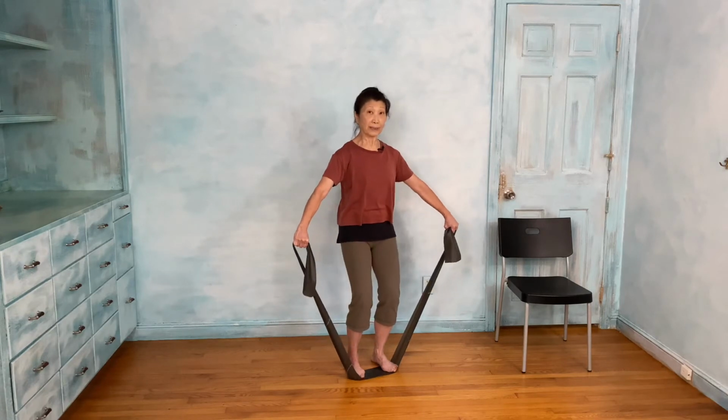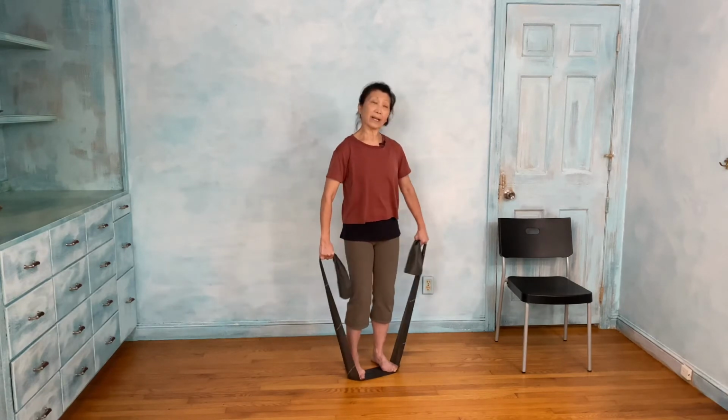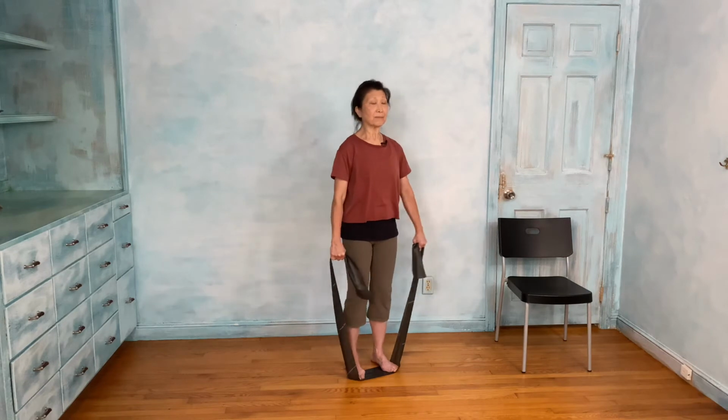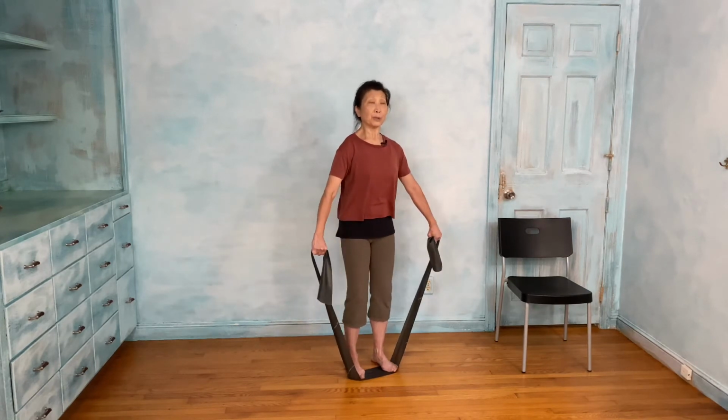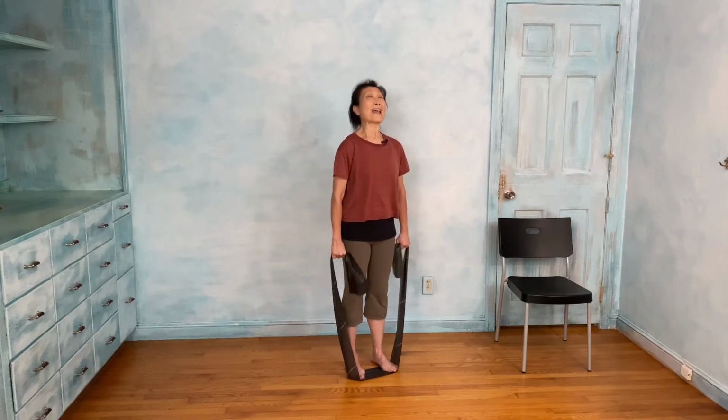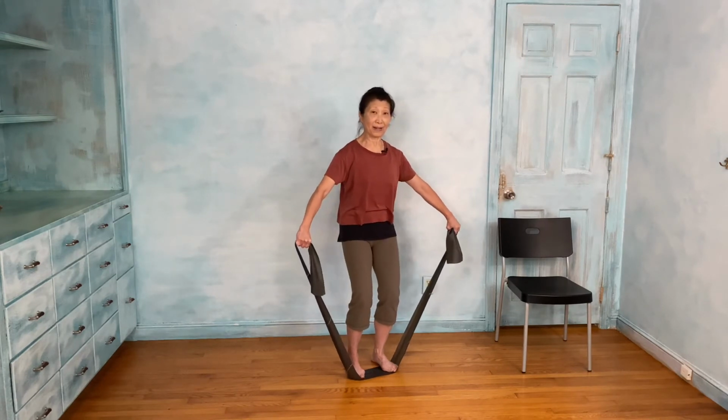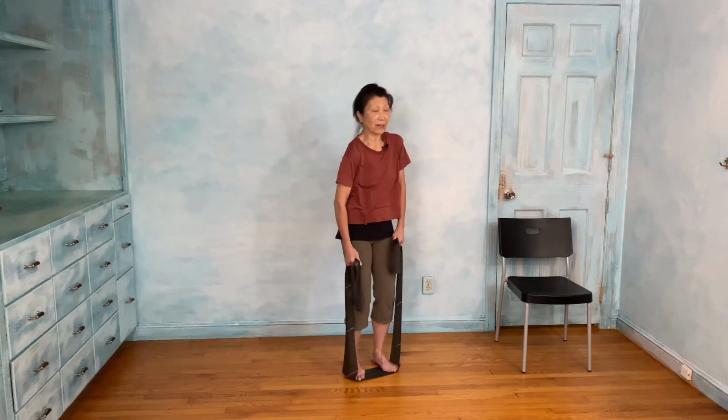Exhale, shoulders down. Your neck is free. And exhale. And 2 more. And last 1. And return, you wiggle out.